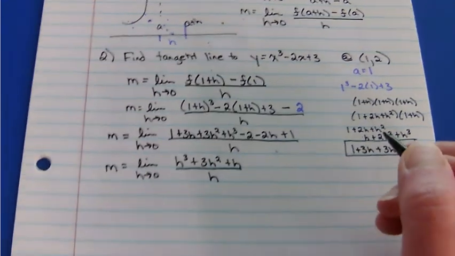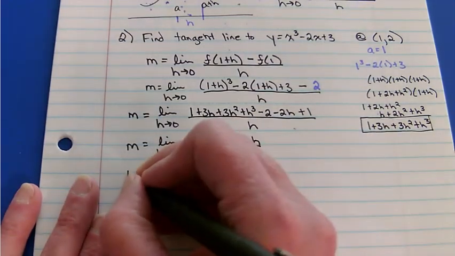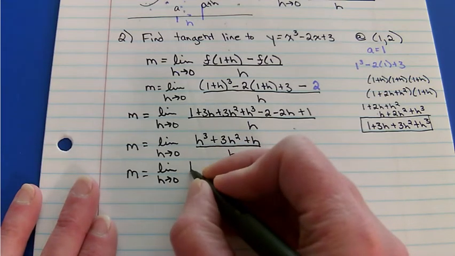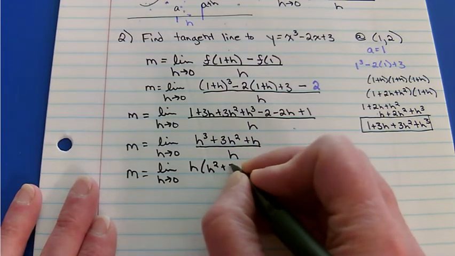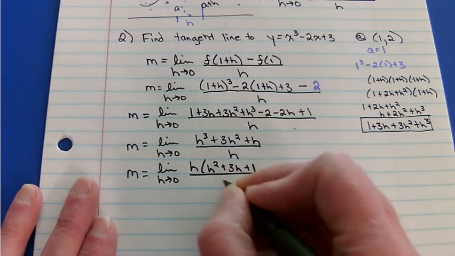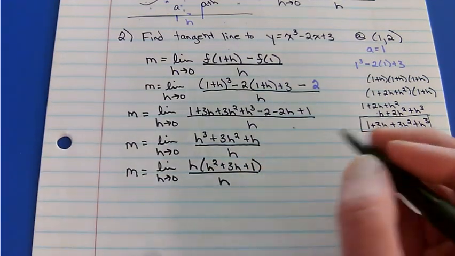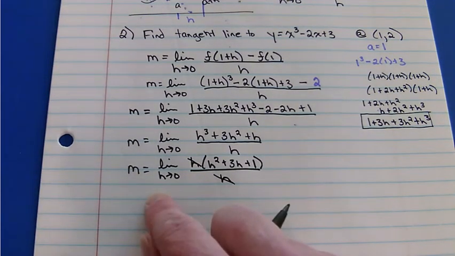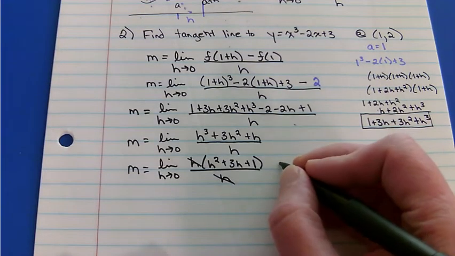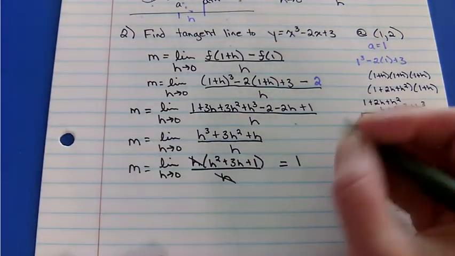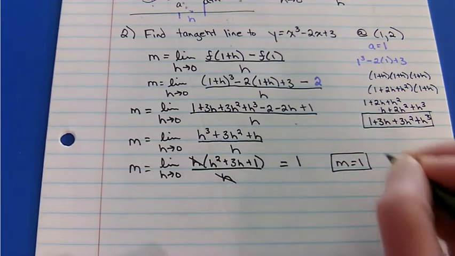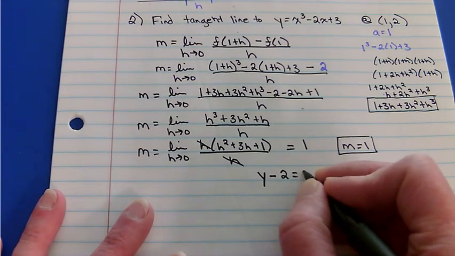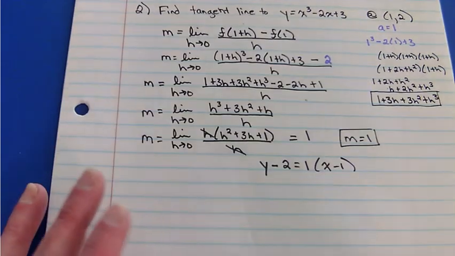Ooh, couldn't we factor out an h from the numerator? Now what happens with the h's? They can cancel. Now I can plug in 0 for h. And I get, lo and behold, it's just a 1. That means the slope is 1. Now I'm going to write this one in point slope form because it is faster and a lot easier.